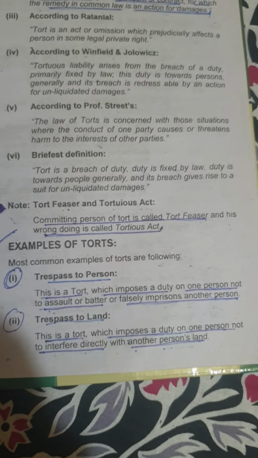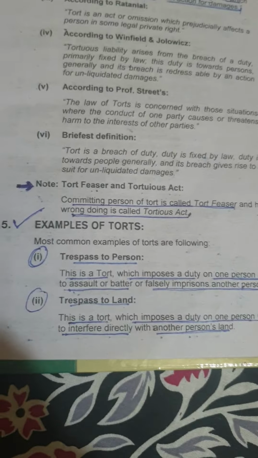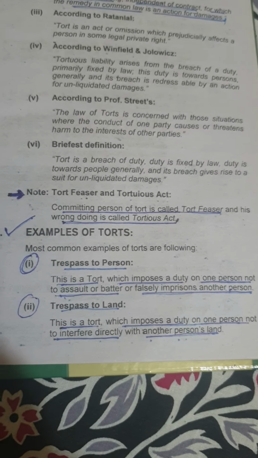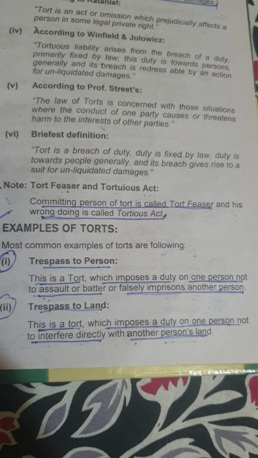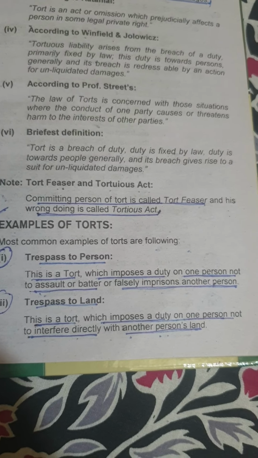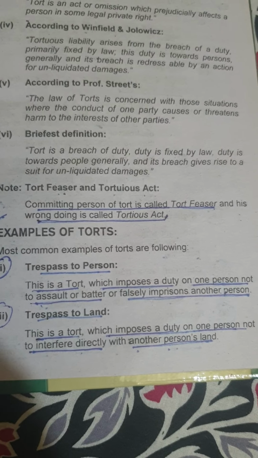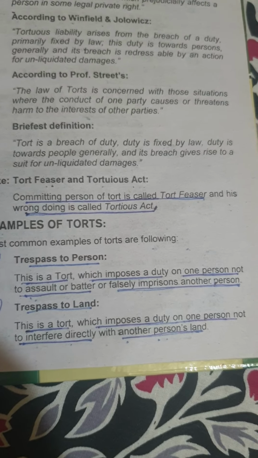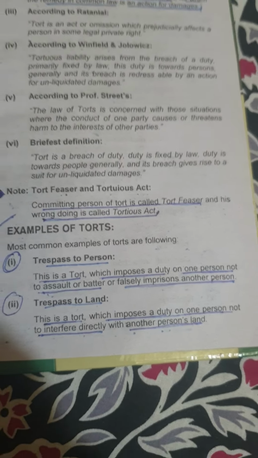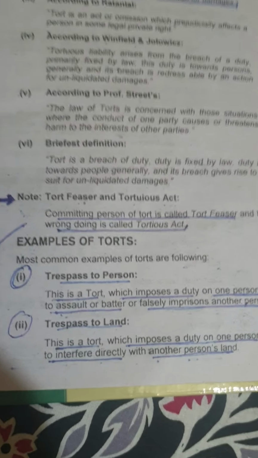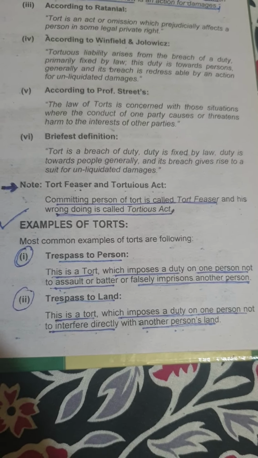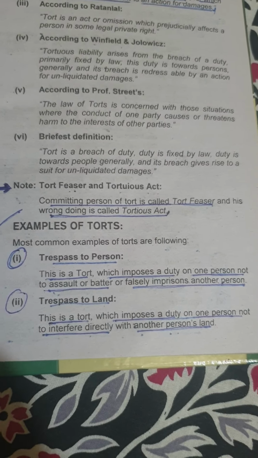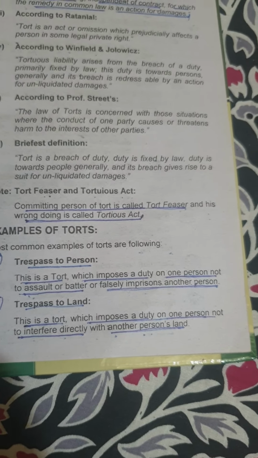Secondly is trespass to land. It is like the first one, but here we take the concept of land as compared to the person. This tort imposes a duty on one person not to interfere directly with another person's land. Any person should not interfere with someone else's property or land. If he does, then the owner has every right to sue that person according to the law, in the court.